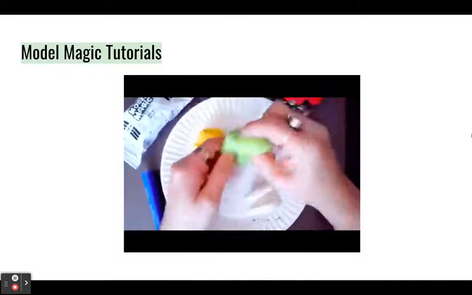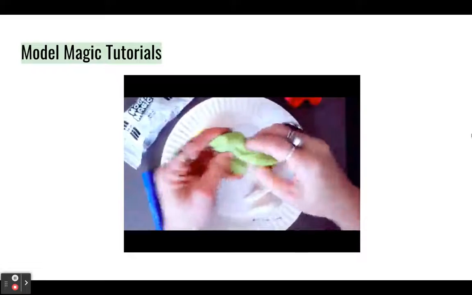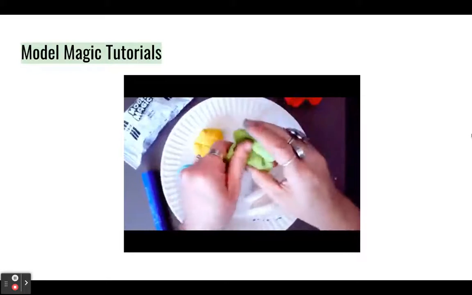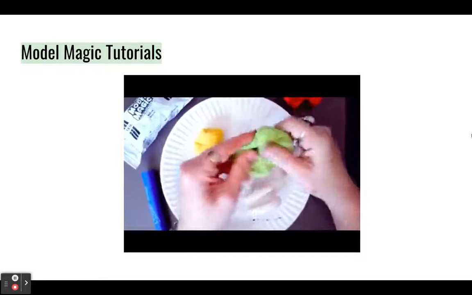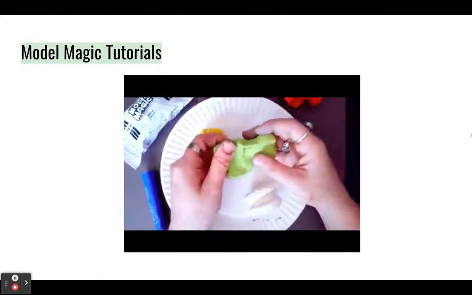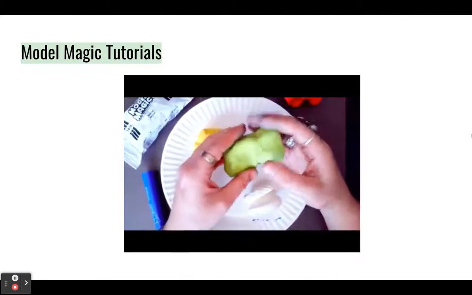So I'm just making this really nice green color, which is perfect for my avocado. I just want to make sure that all the blue and the yellow are really mixed together well. Okay, perfect color for my avocado.